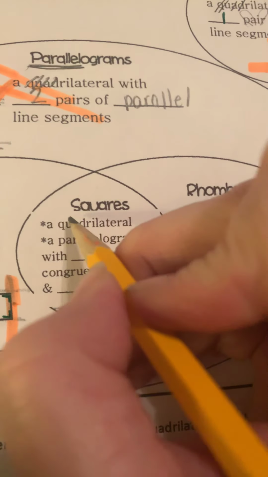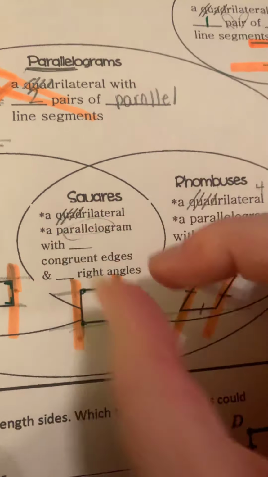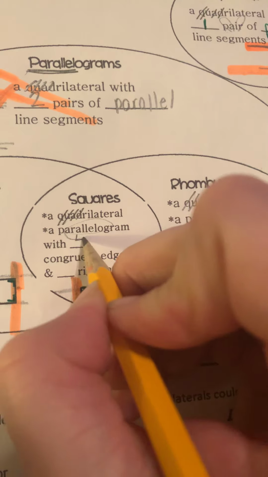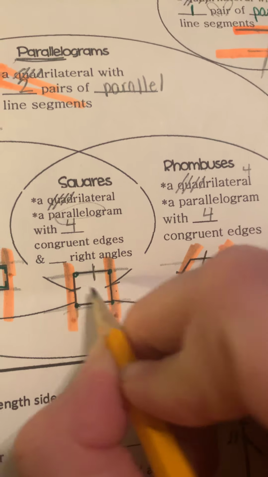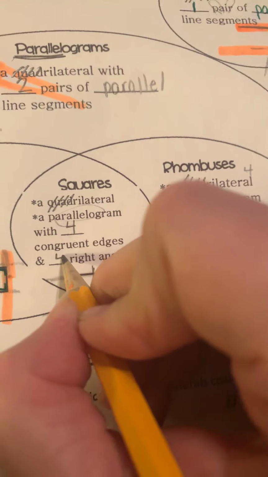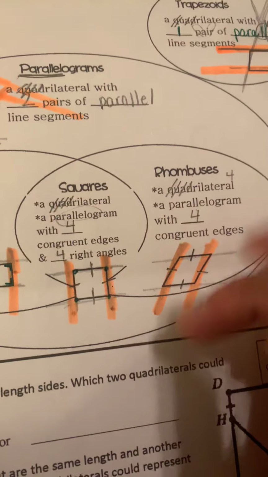Now, if you're a quadrilateral, if you have 4 edges and you're a parallelogram, you're parallel, parallel, and you have 4 congruent edges, 1, 2, 3, 4, 1 equals 1 equals 1 equals 1, and you have 4 right angles, then we call you a square. Now, right angles, if you don't remember, they're losers. They make a capital L that's 90 degrees. So right angles are losers, and no matter how you turn it, they're a loser.